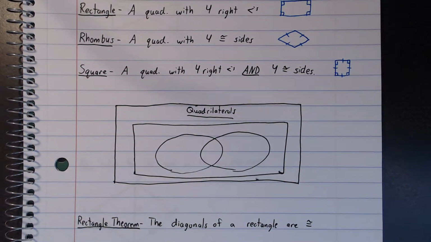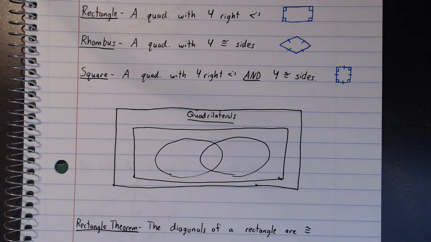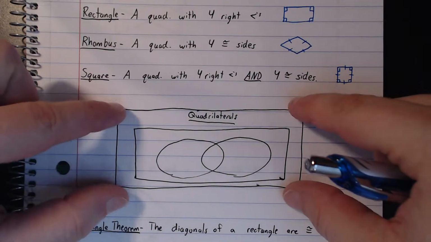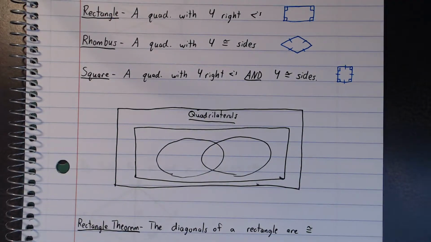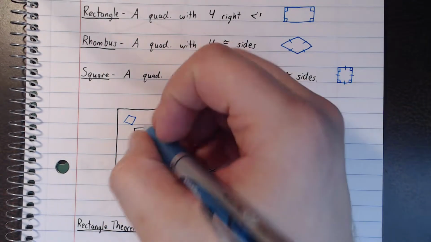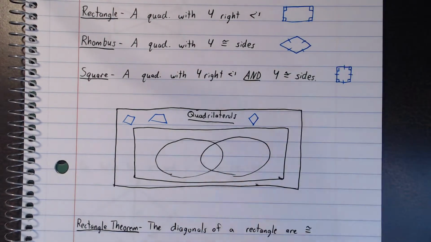Right? So let's talk about it. Out here will be polygons, right? Just shapes, different numbers of sides. But then we have a special section that we're going to refer to with the quadrilaterals, right? 4-sided shapes. There's all sorts of 4-sided shapes, right? You got these ugly looking things, you got trapezoids, you got kites.